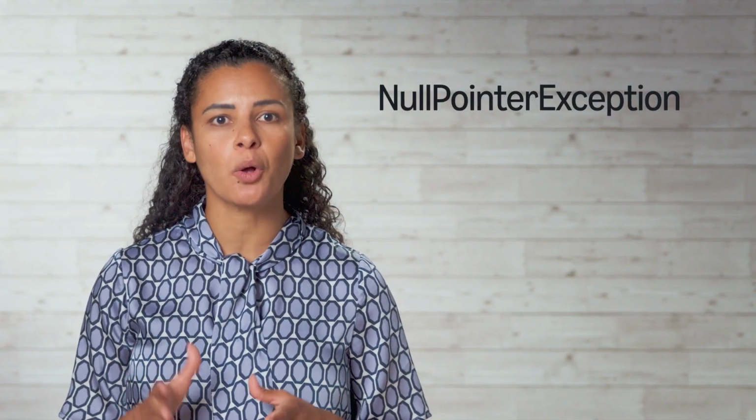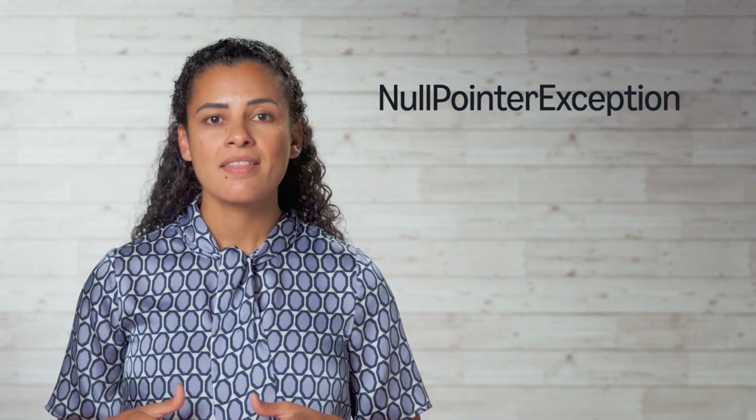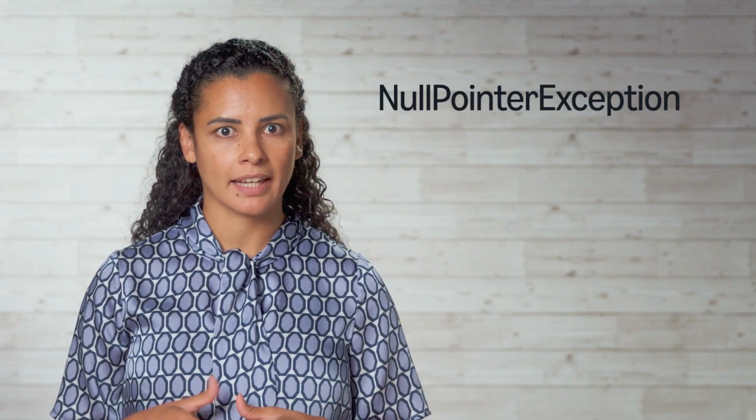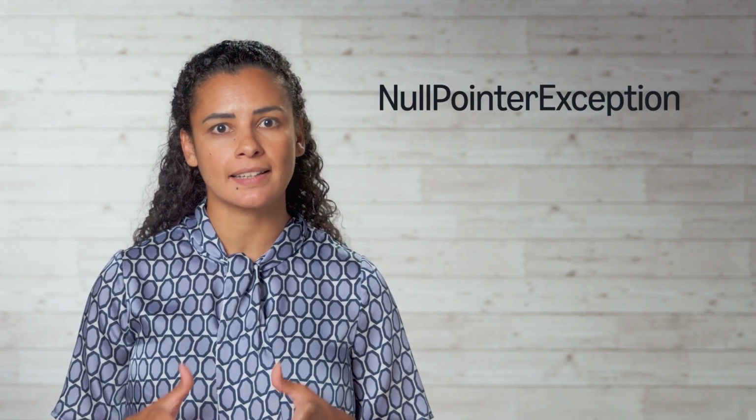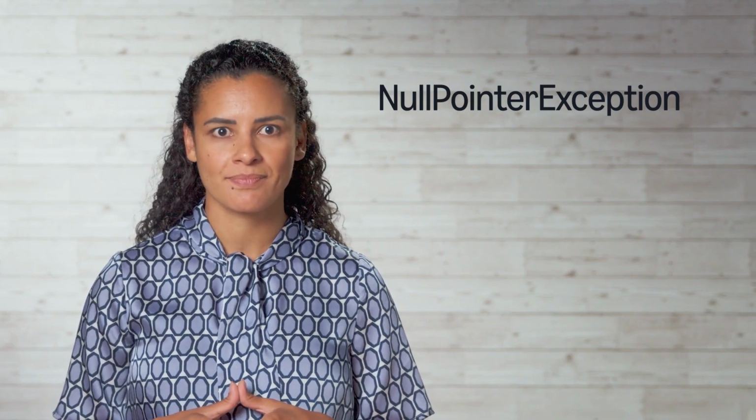Let's start with the null pointer exception. This is a common programming error that can occur whenever an object is declared but not initialized. This is an unchecked exception because the compiler doesn't explicitly force you to handle it.